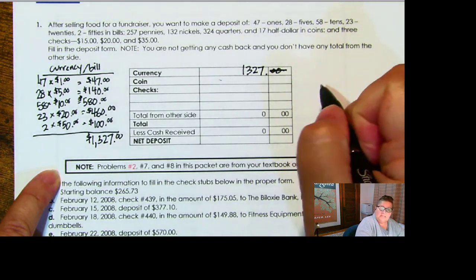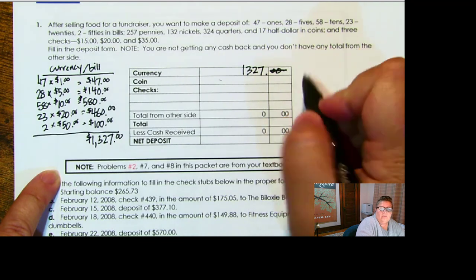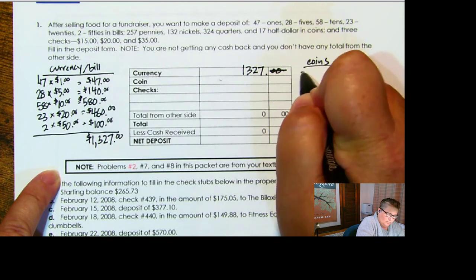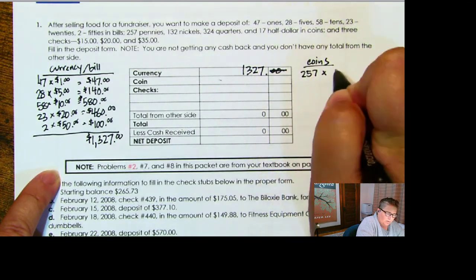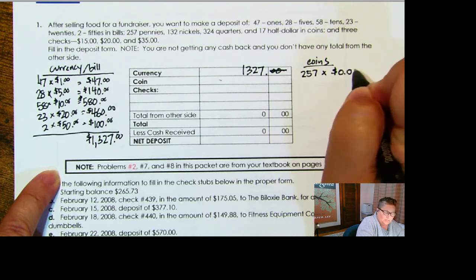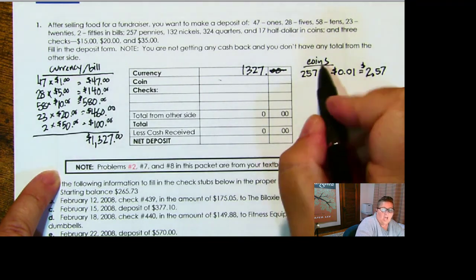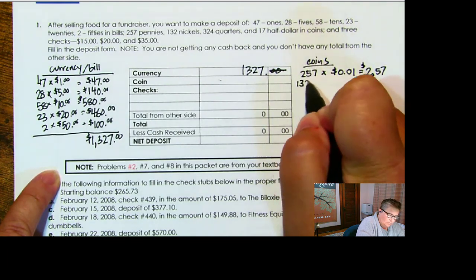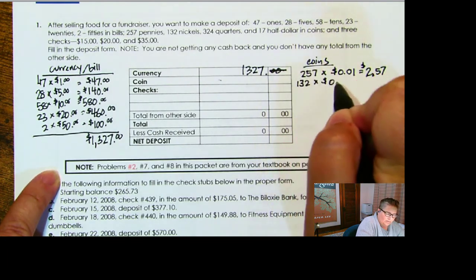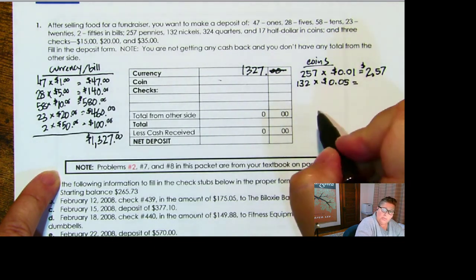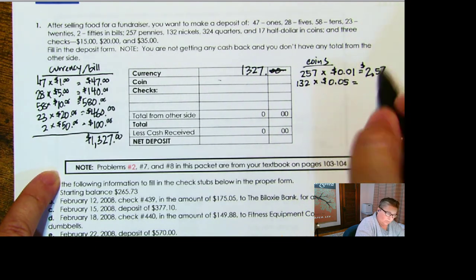So next is the coins. We have 257 pennies. So I'm going to take 257 and I'm going to multiply that by 1 cent, which is 0.01. That's going to give me $2.57. Then we're going to take 132 nickels and we're going to multiply that by 0.05. A nickel is worth 5 cents. And if I take 132 and multiply it by 0.05, I'm going to get $6.60.